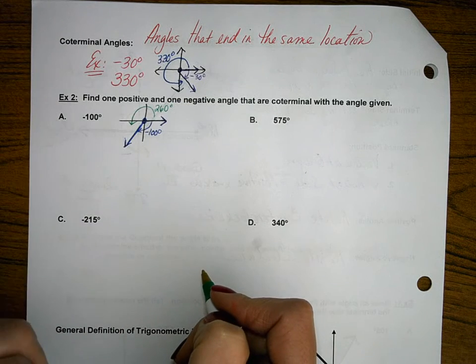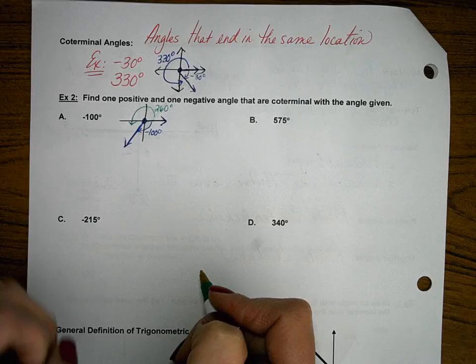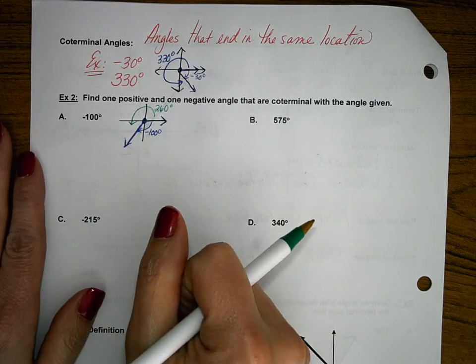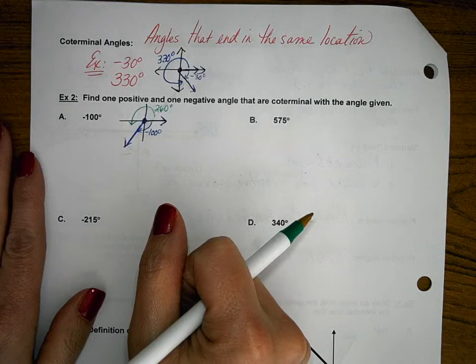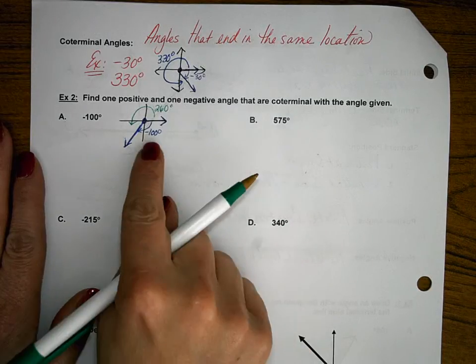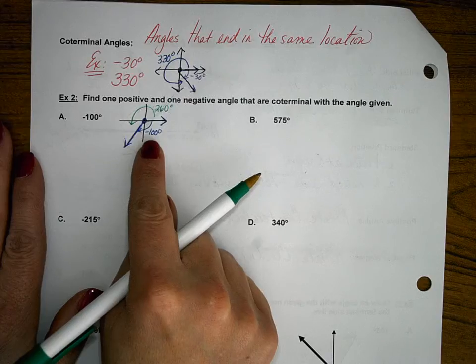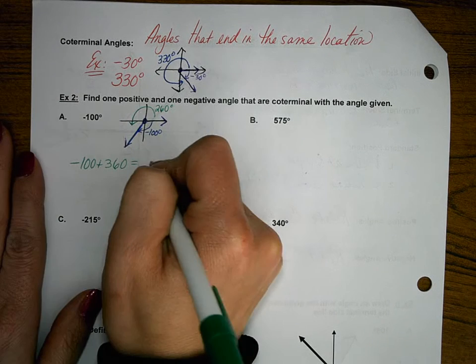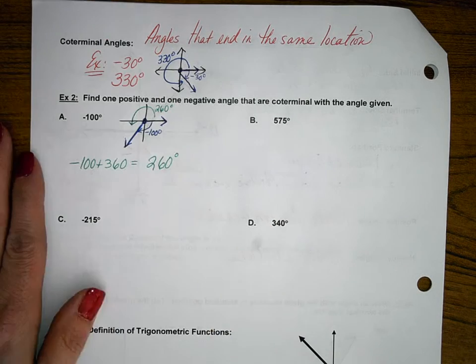Anybody have an idea on how we could get that? What did I really do? If I started with negative 100, how did I get the 260? Yeah, I added 360, right? Negative 100 plus a full circle of 360 is 260. So negative 100 plus 360 means that 260 degrees is the same angle.